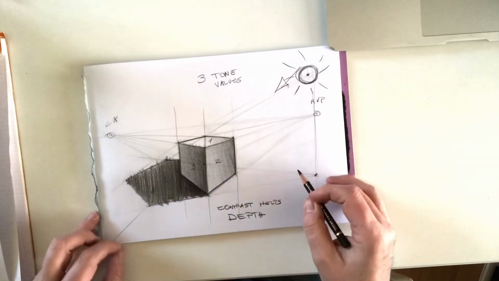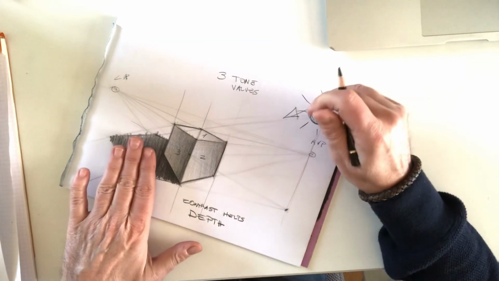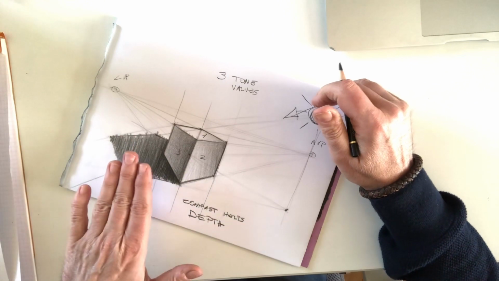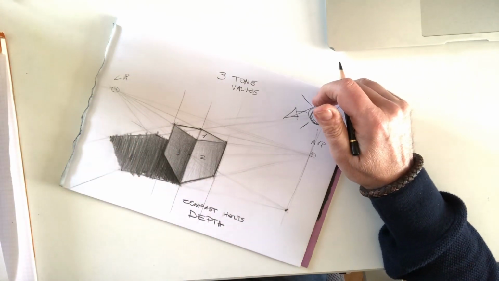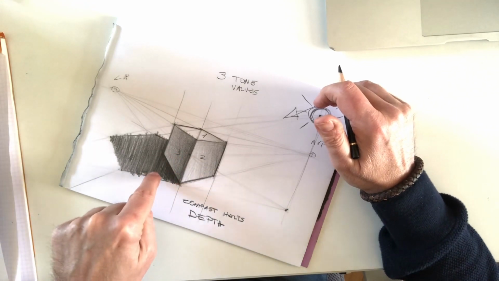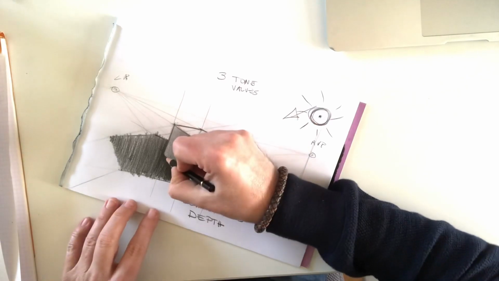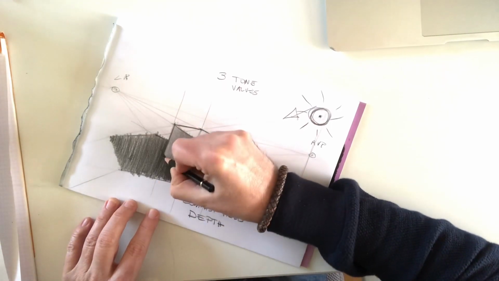Now there is another thing we can do. It's the shadow. In the shadow, we have a little bit of the reflection of the object inside the shadow. This is the reality, you know. So what do I do here? Look.